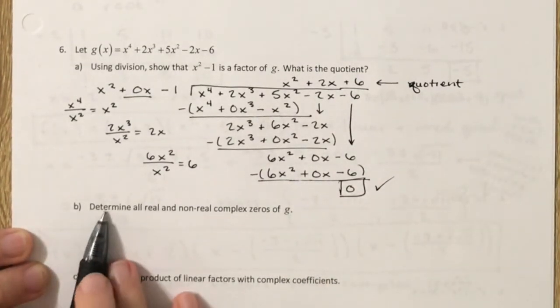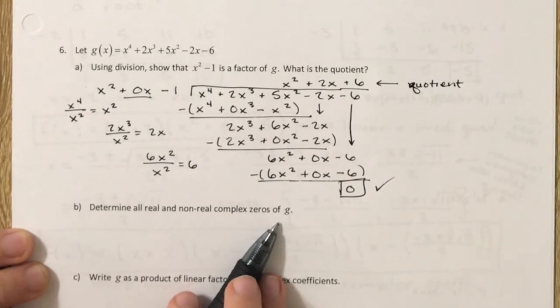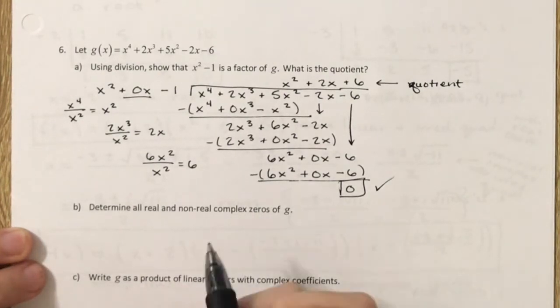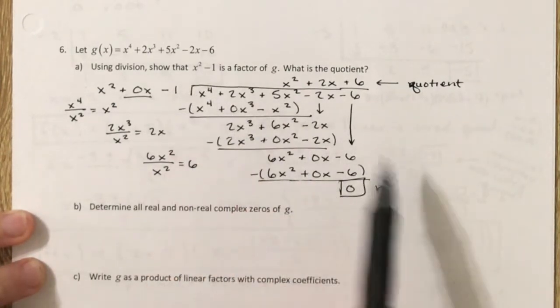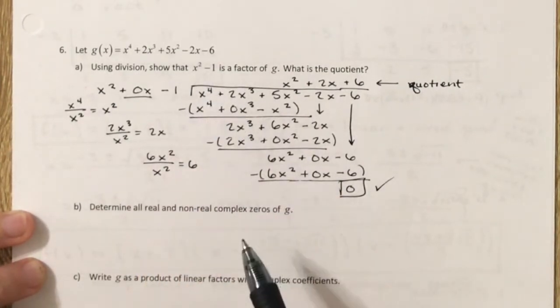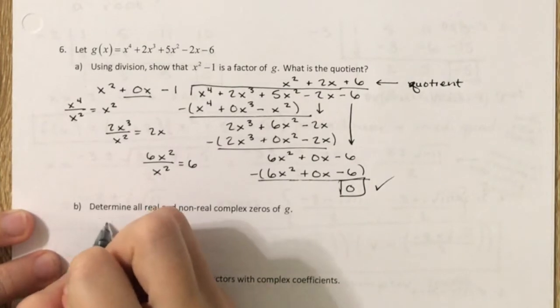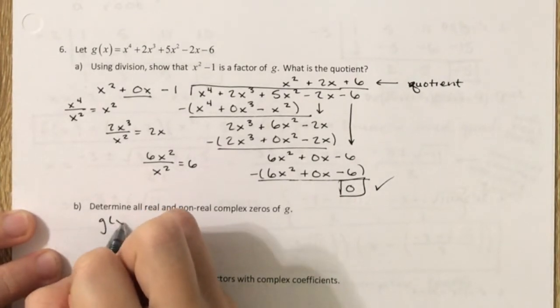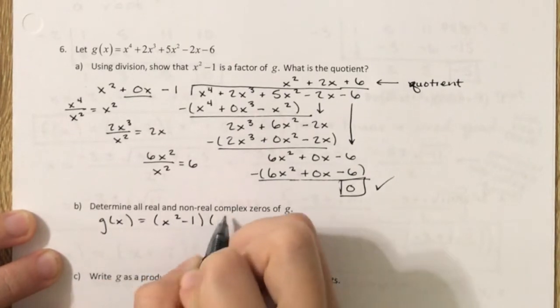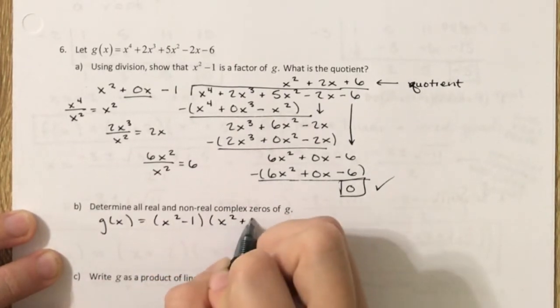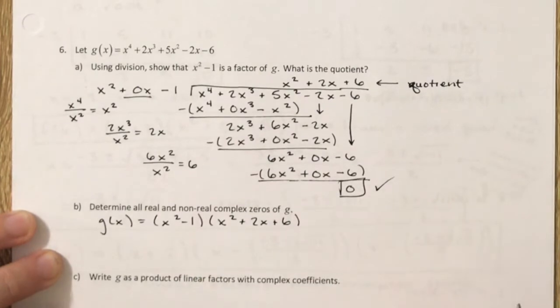All right, it asks us to determine all real and non-real complex zeros of g. So first of all, before we even start, if we know that x squared minus 1 is a factor, right, then we know that we can write g of x as x squared minus 1 times x squared plus 2x plus 6.